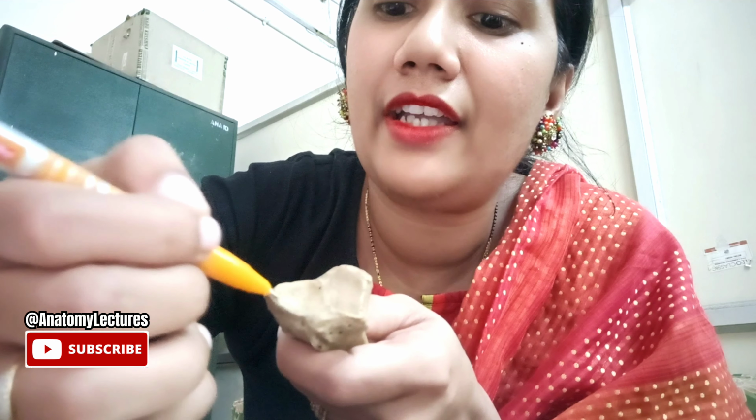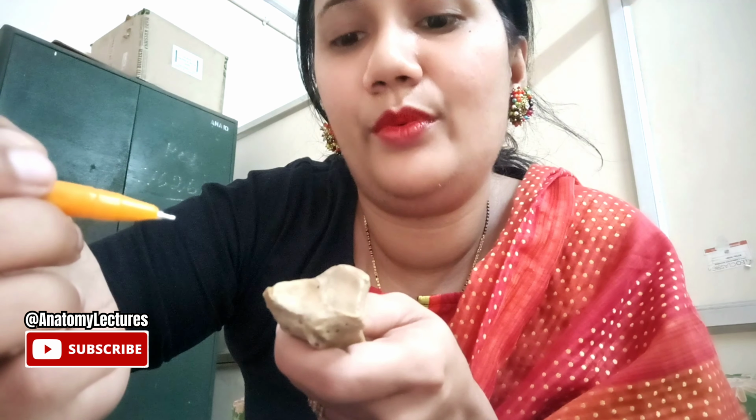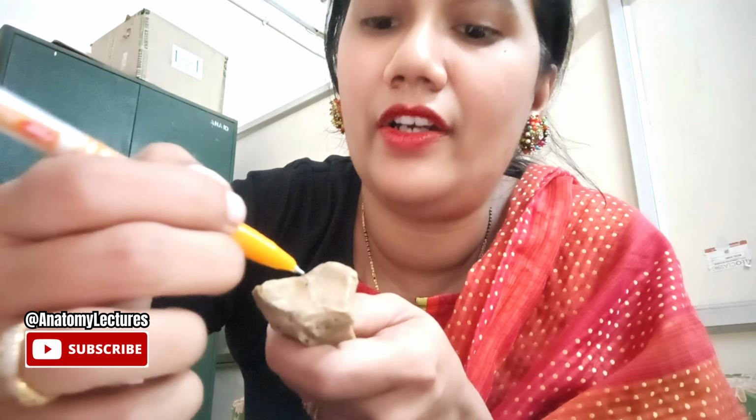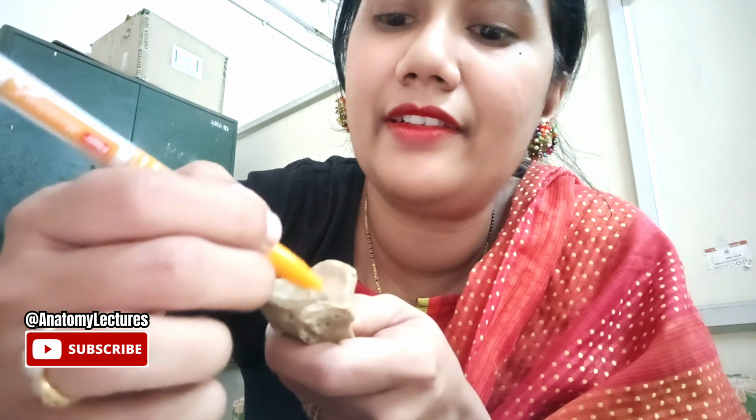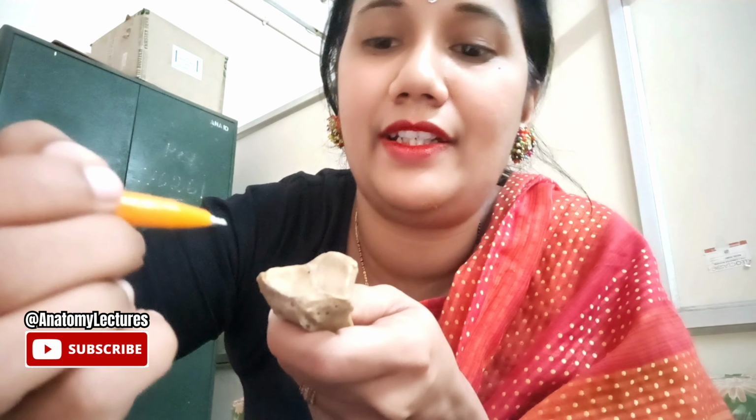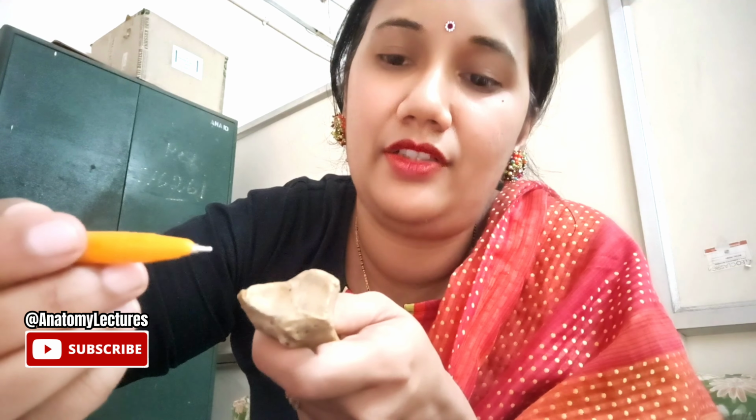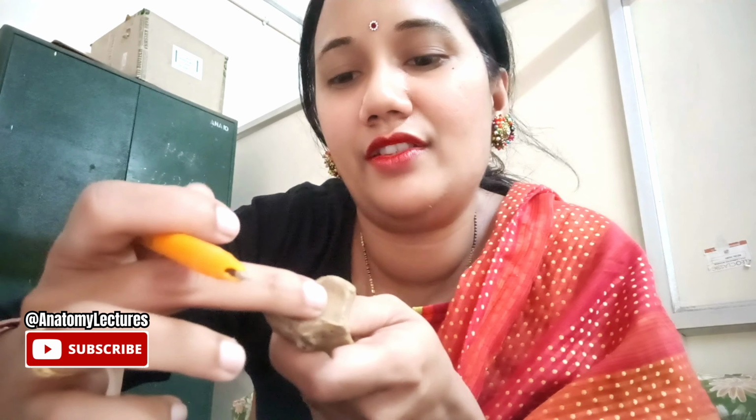This lateral triangular area will articulate with scaphoid, and this quadrangular area which is present medially will articulate with lunate to form your wrist joint. Okay, so lateral will articulate with scaphoid, medial with lunate to form the wrist joint. So that is about the inferior surface.